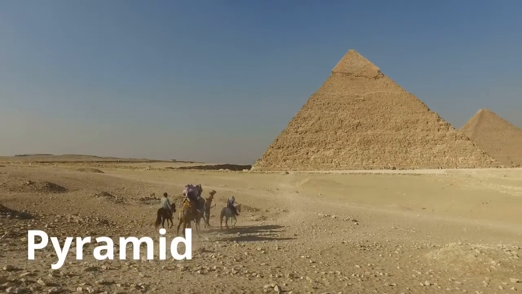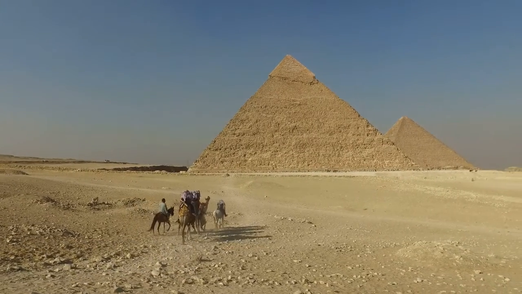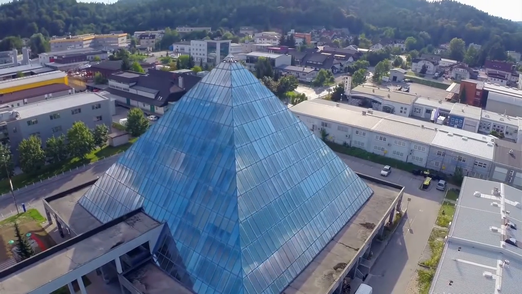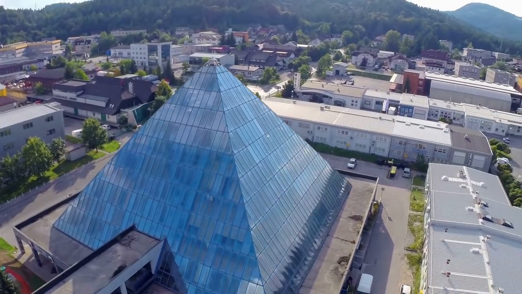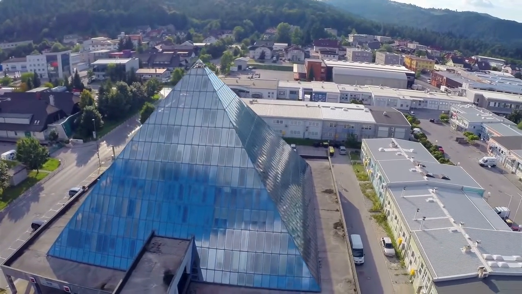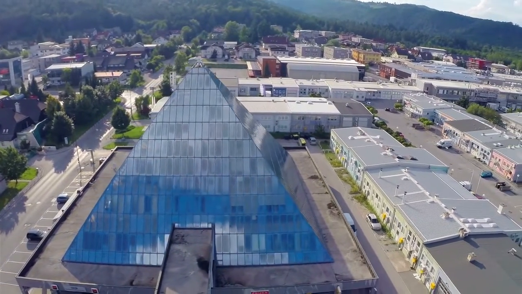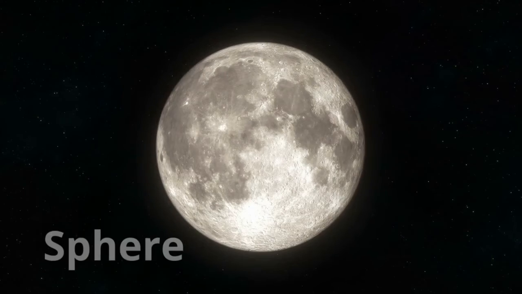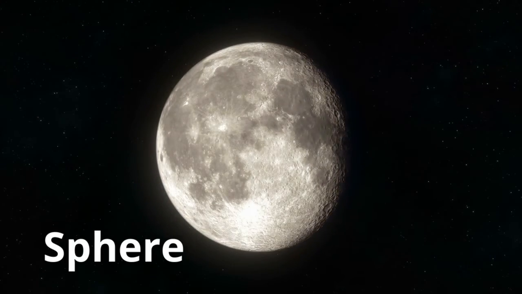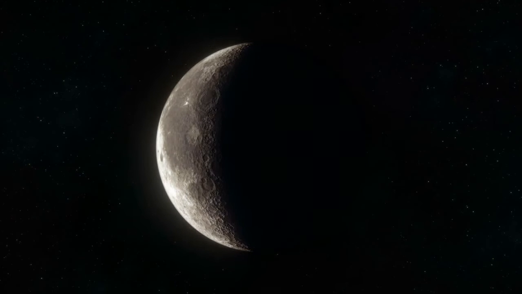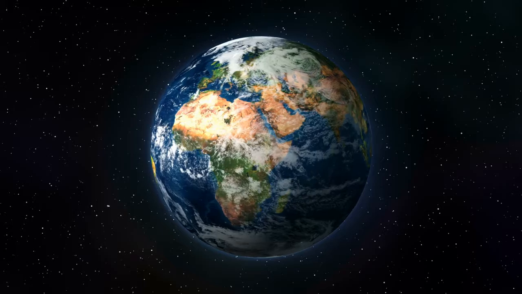And here's a pyramid. These are literally the pyramids of Egypt, the famous ones. But there are other pyramids in the world too. And here's a building that was built like a pyramid in more modern times. Can you think of any other pyramids that you've seen? The moon is a sphere. The Earth is a sphere. Most planets take on the shape of a sphere, whether they're made up of gas or rock.